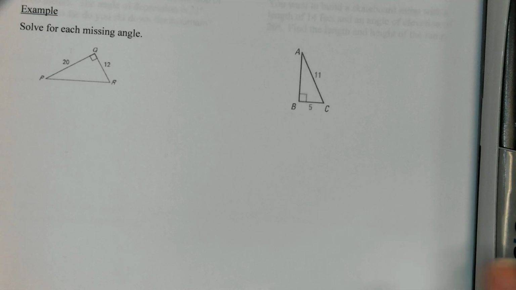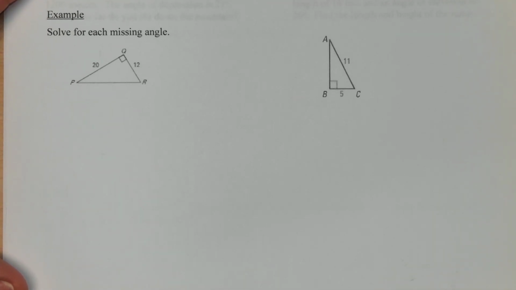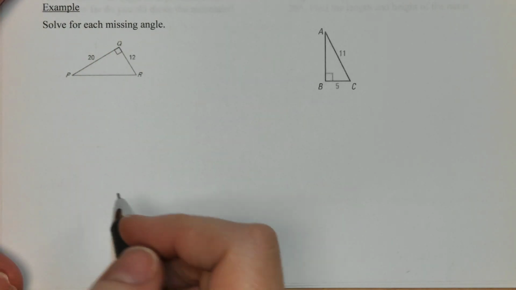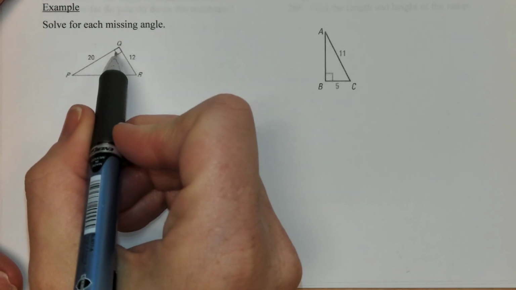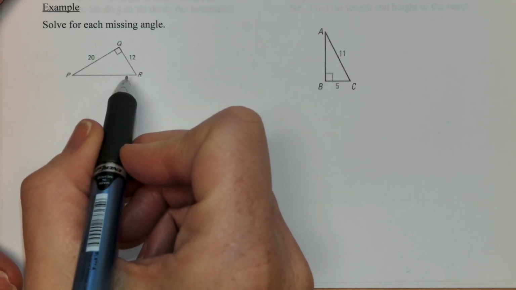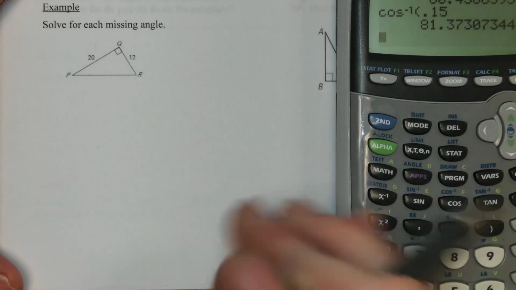Next we're going to do what's called solving the triangle. So every side that's missing, we are going to solve for it. In any given triangle, we have to give you 3 things to start. You're always going to get the 90, that's one. And then you're going to get either two sides or a side and an angle, and you need to find the rest. So in this one we happen to get two sides.